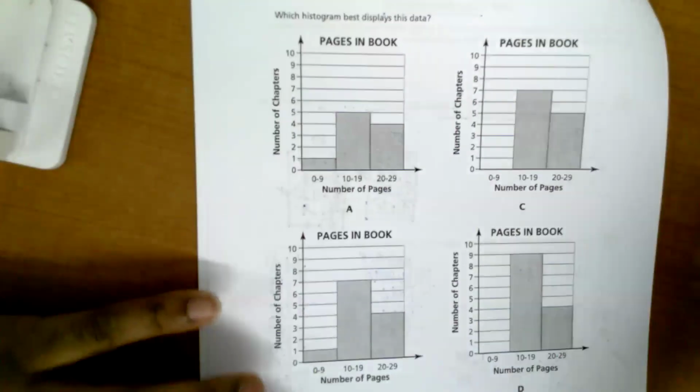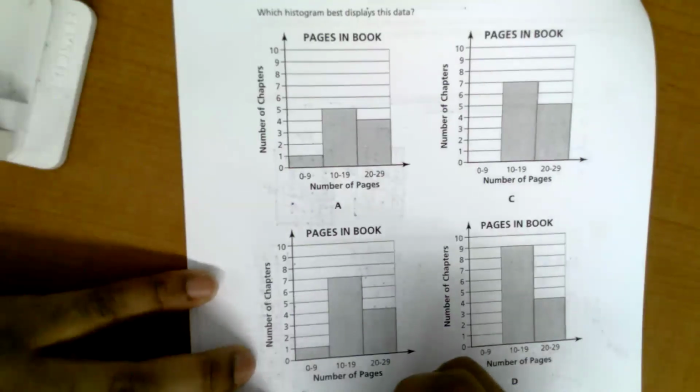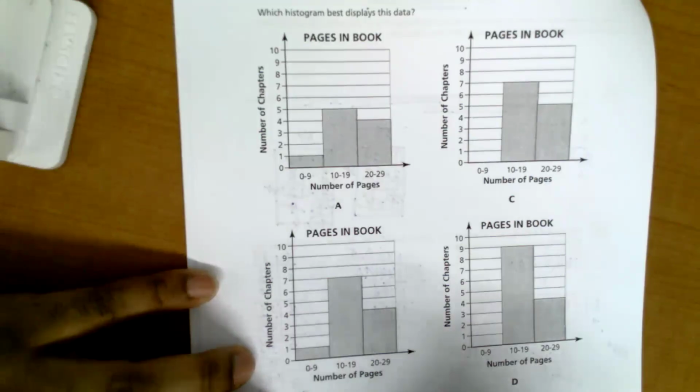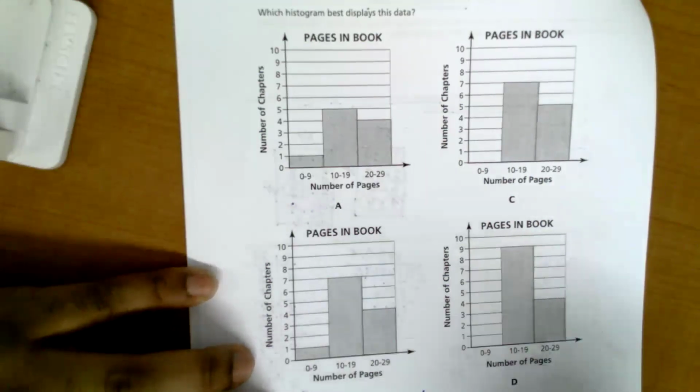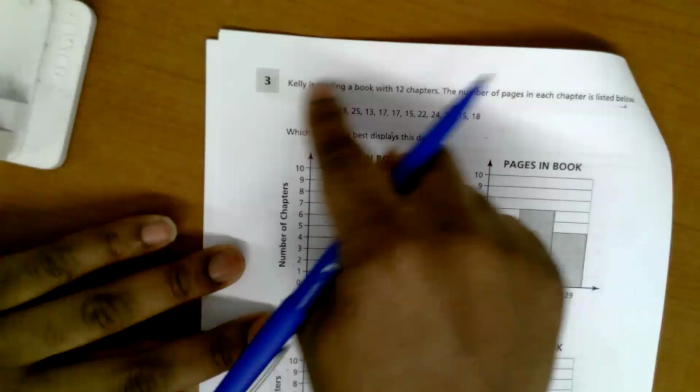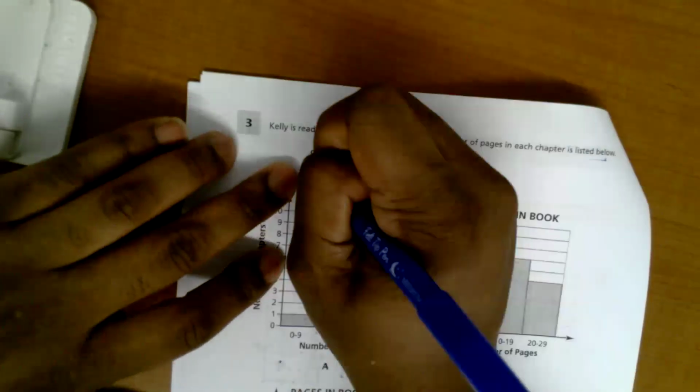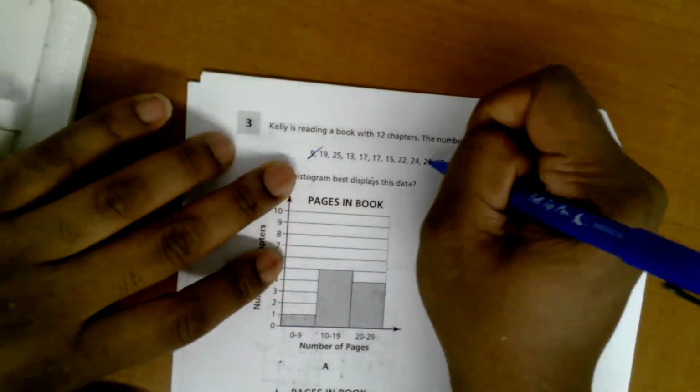So when you're trying to figure this out, the first thing you want to do is list your range of numbers, right? So 0 and 9, 10 and 19, 20 and 29, right? So that's what you have. So now you want to look at the pages to see how many do you have of 0 and 9? So 0 and 9, that's 1. Anything else between 0 and 9? No, so there's only 1.